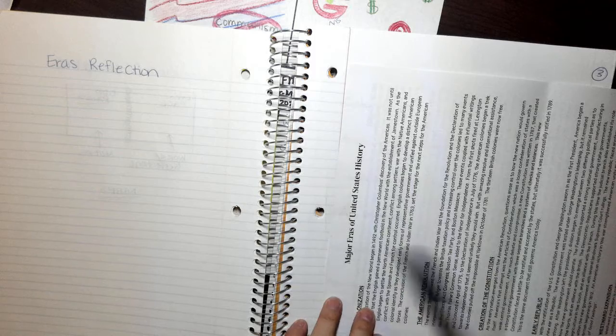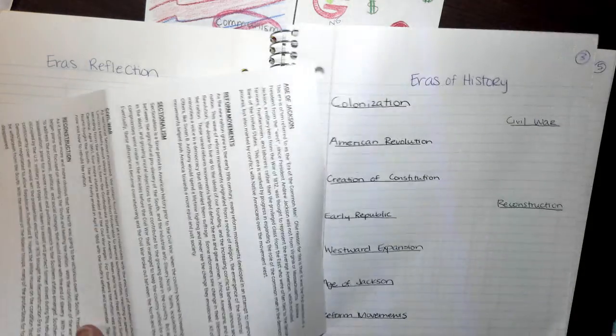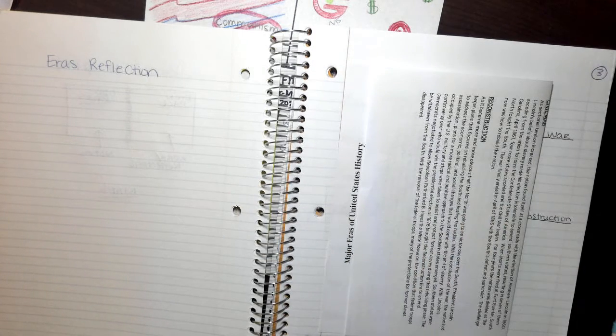It says major eras of the United States, and we're going to tape it in so that we can flip it. So we're just going to put a little bit of tape along one edge. So we're putting a little bit of tape along one edge. And don't forget to number that page 3, okay?